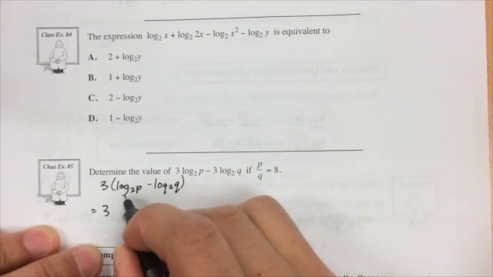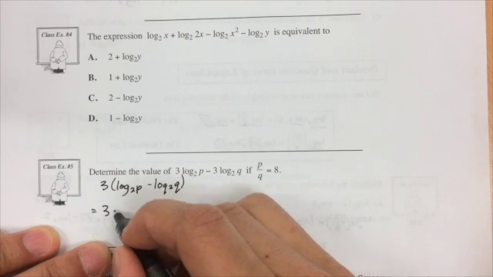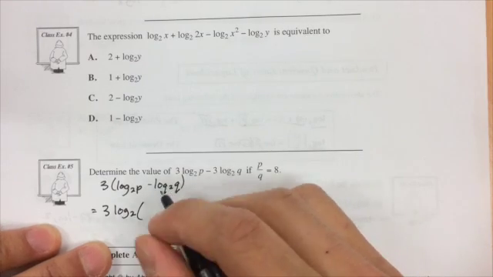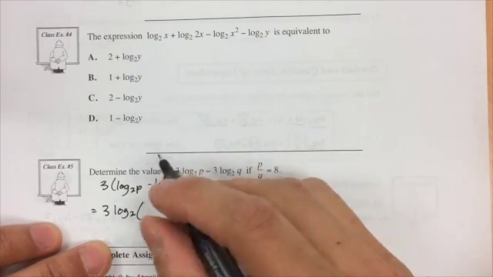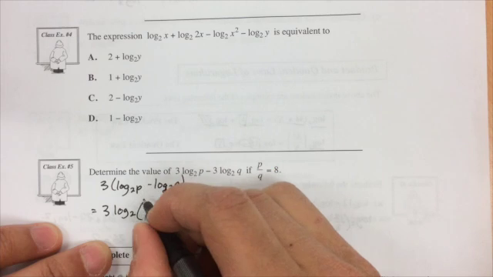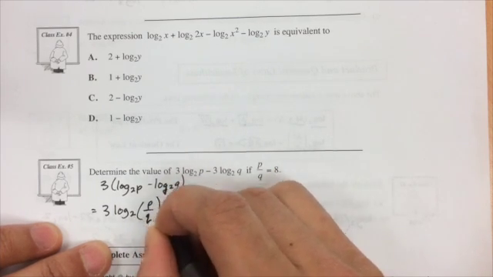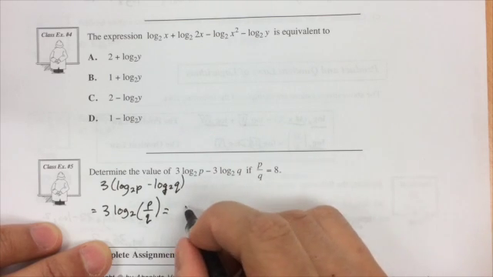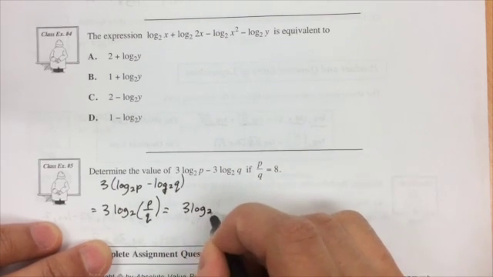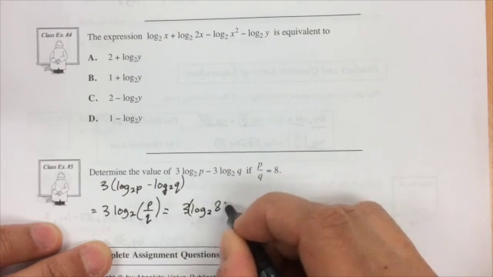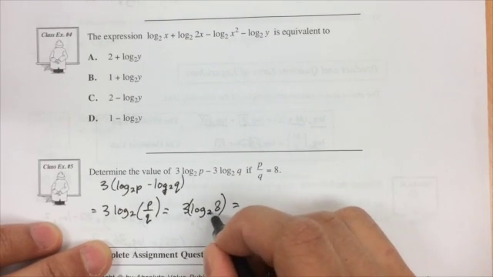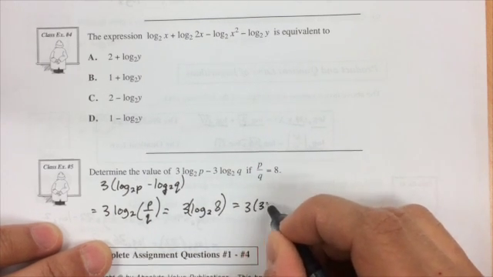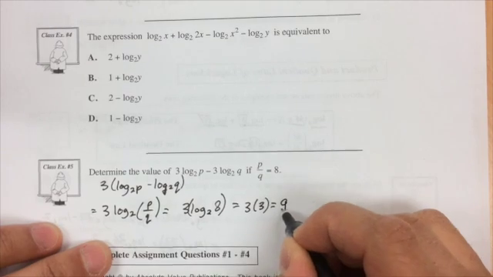So now this is going to equal, if I were to use the quotient law here, 3 times log 2 of p divided by q. And remember, p divided by q, I'm told, is equal to 8. So this becomes 3 log 2 of 8. I know that 2 to the power of 3 is equal to 8. So this can become 3 times 3, and that is equal to 9.